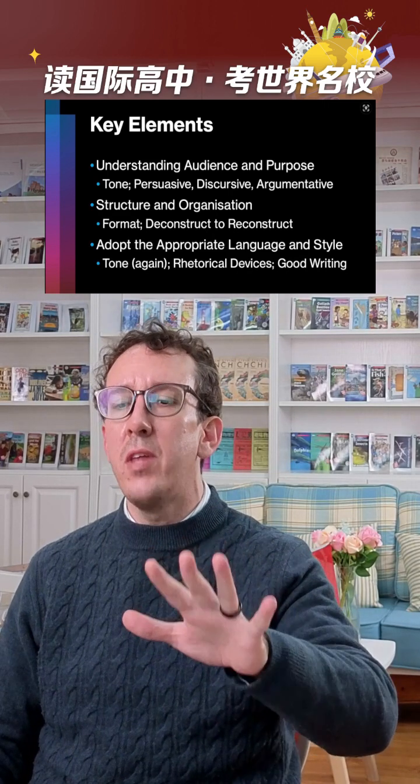They want to show that you are thinking critically about how to organize this information. If you follow the text, there's no critical thought involved. So you need to take the points from the text, reorganize them, deconstruct the text to reconstruct it into something new. Okay, a very, very important thing to do.